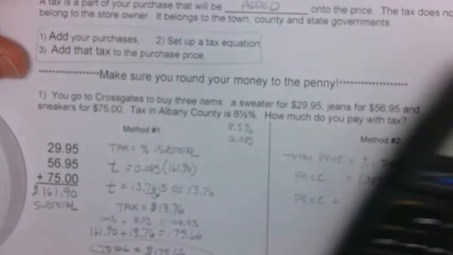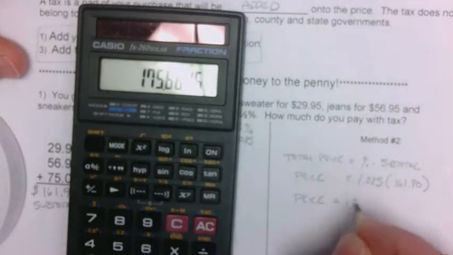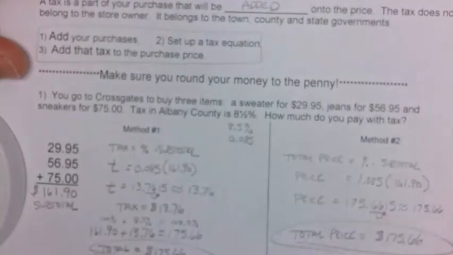Okay, so if we do 1 and 85 thousandths times $161.90, we get 175 and 6,615 ten thousandths. But remember, with money, we've got to round to the nearest hundredth. 66 hundredths, that one is not enough to round us up. So we're going to keep it 175 and 66 hundredths, which means, again, that the total price is going to be $175.66.